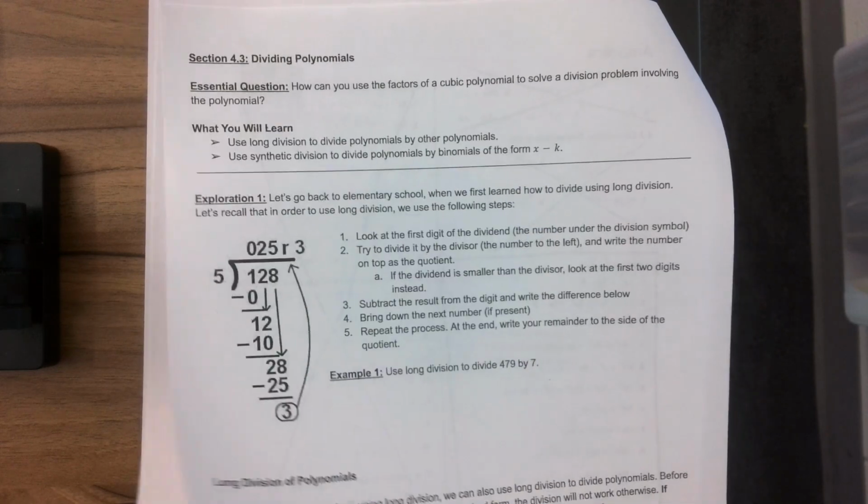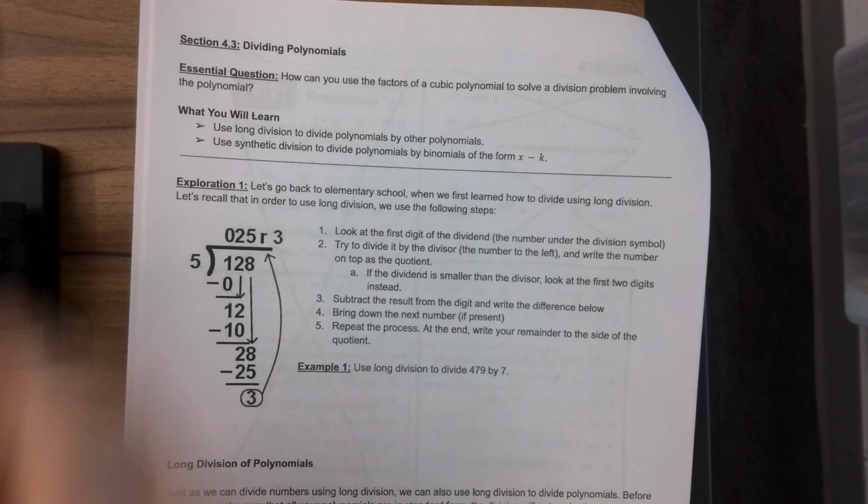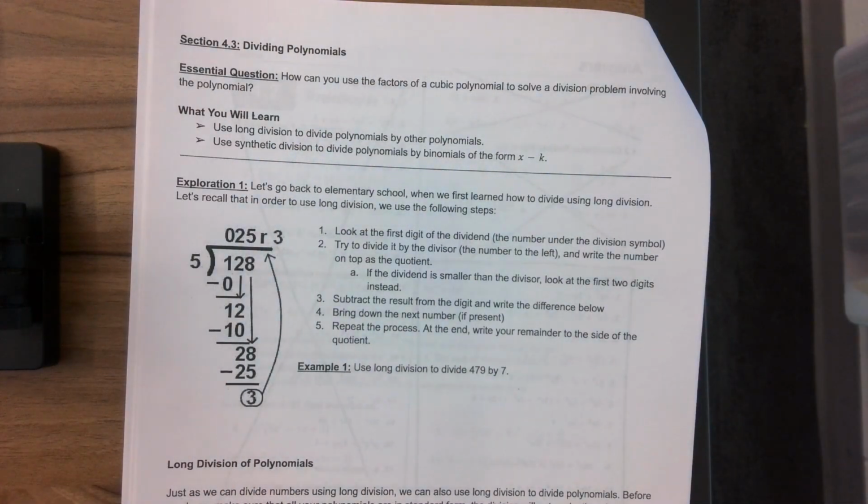Now, last time we learned how to multiply polynomials. We also learned how to add and subtract them. But division is always going to be a little bit tougher, even when we learned in elementary school how to divide. The good news is we're not going to be learning too much new stuff. It's just going to be a next level up from stuff we already know how to do.